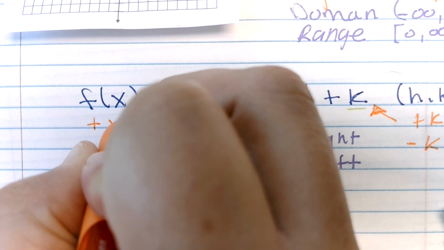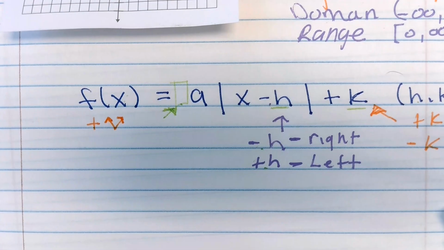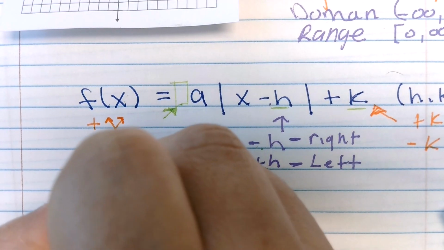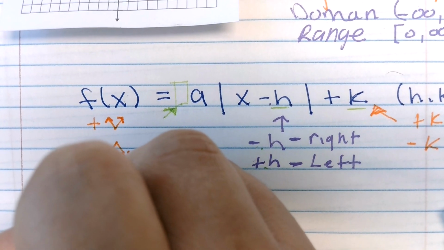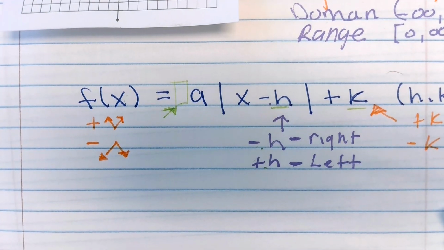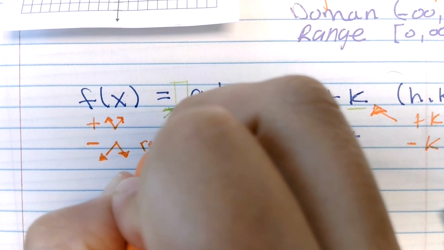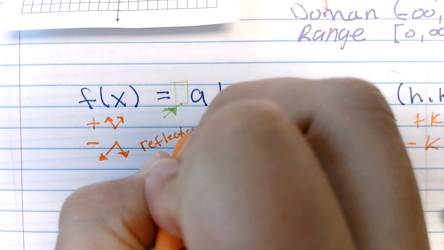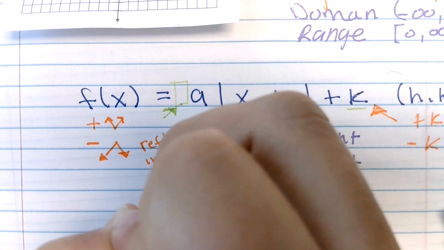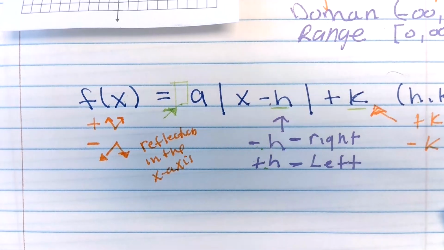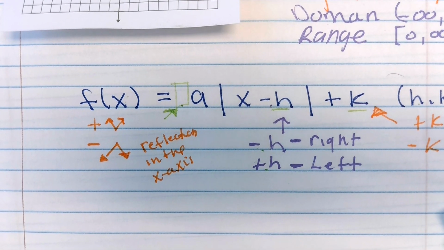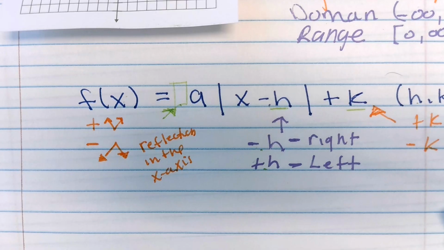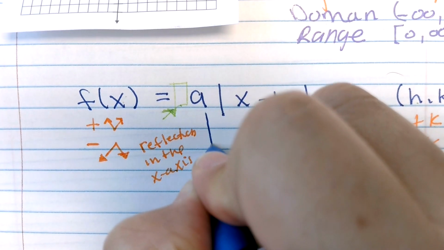So if it's positive, your graph looks like a V. But if it's negative, our arrows are down, and we're going to use the negative numbers. Again, this is a reflection in the x-axis. It's been reflected. It's upside down.